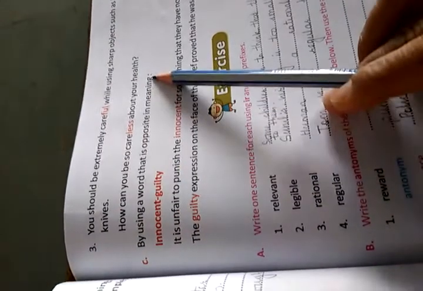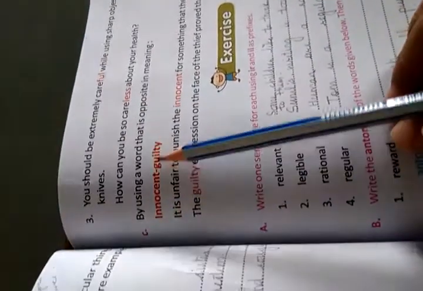This is antonyms, by using a word that is opposite in meaning, like innocent, guilty. It is unfair to punish the innocent for something that they have not done. Innocent. The guilty expression on the face of the thief proved that he was lying. Guilty. This set of words is antonyms. I hope you understood what antonyms are.